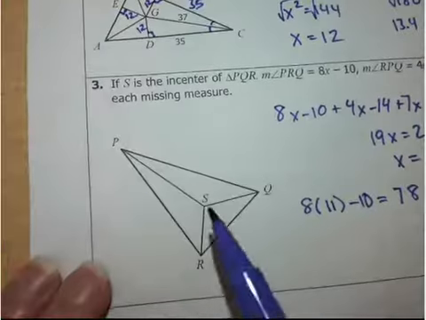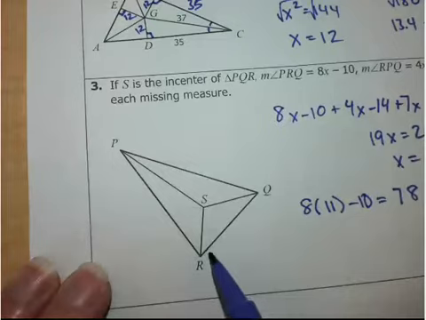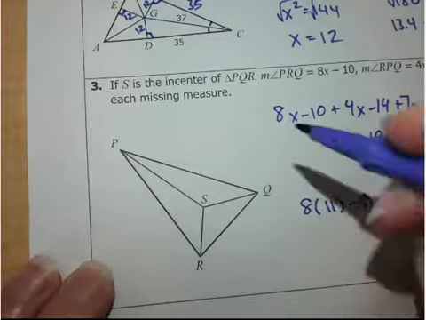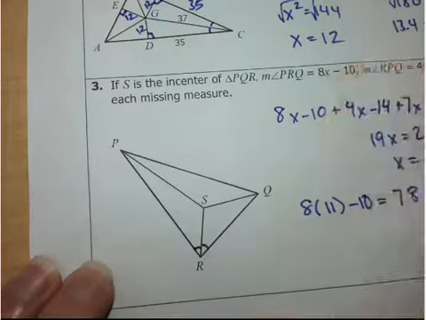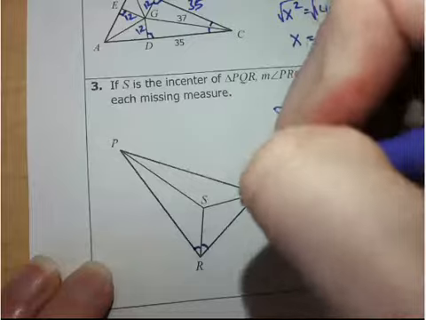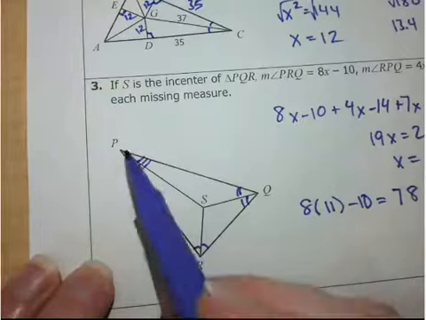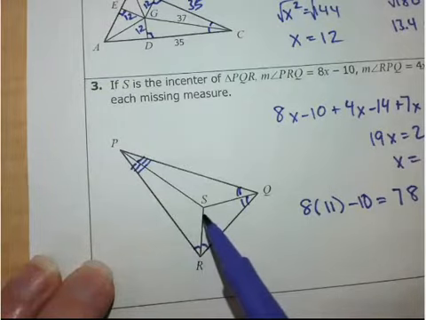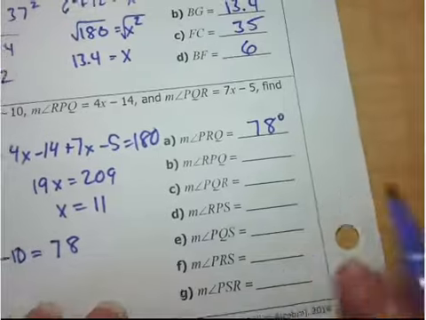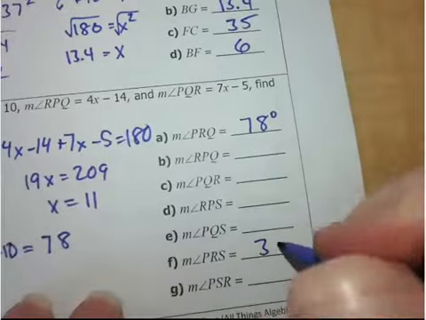So here, if I know that this whole thing is 78 degrees, and this is an in-center, which means that these angles need to be congruent, these need to be congruent, and these are congruent. So if this is 78, then PRS is going to be half of 78, which is 39. So that would be over here, 39 degrees.